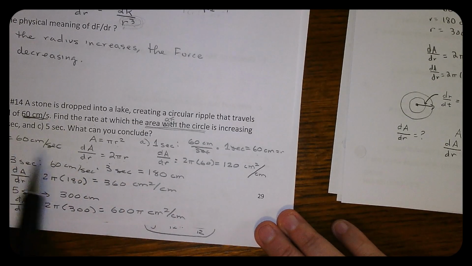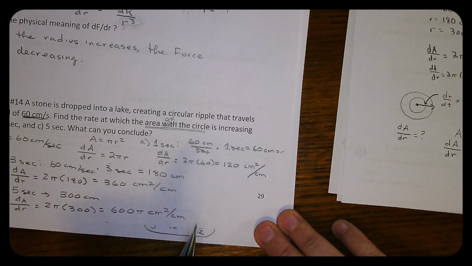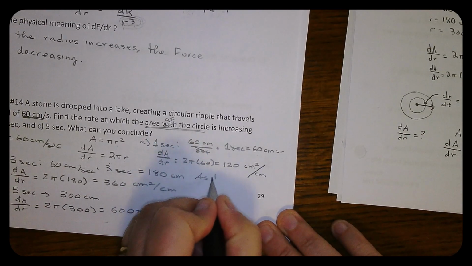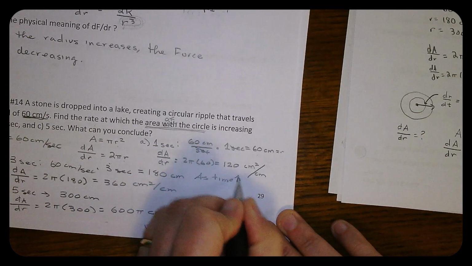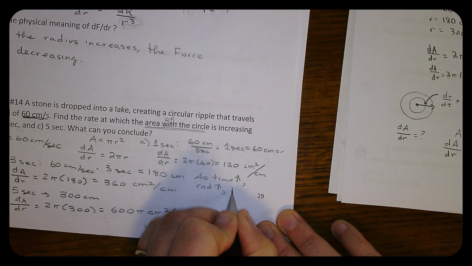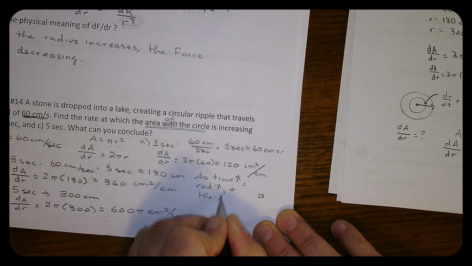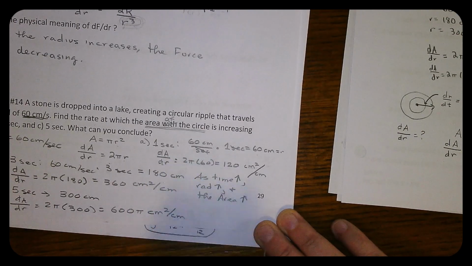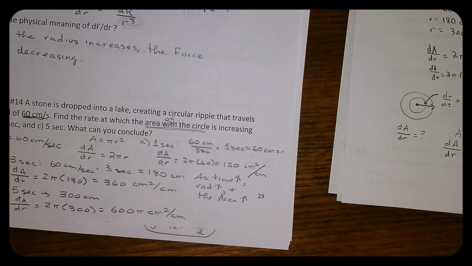Well, you can see that as time goes by, as time increases, the radius increases. As time goes up, the radius goes up, and the area goes up. So that's our conclusion on that one. But these, we just need to start learning how to track units out.